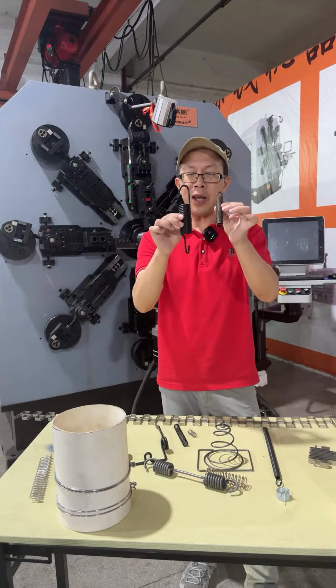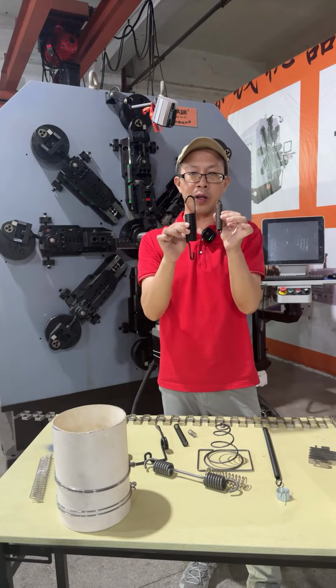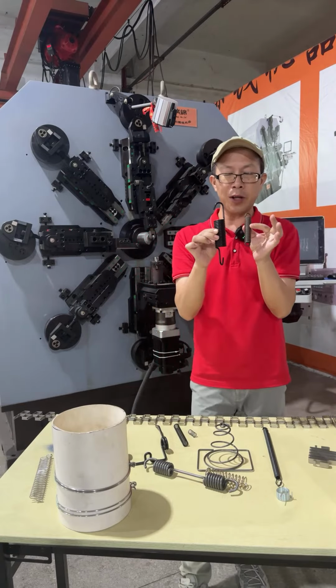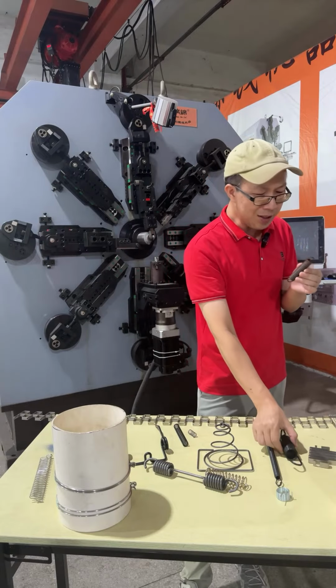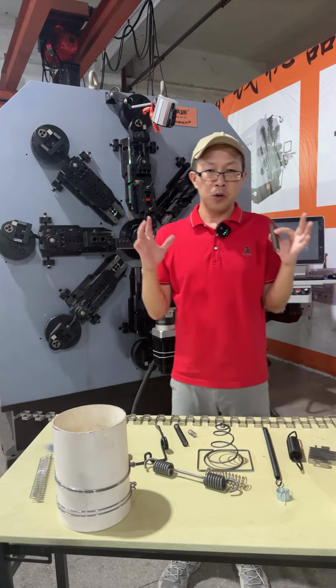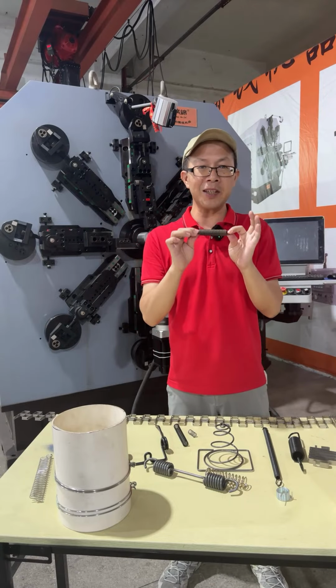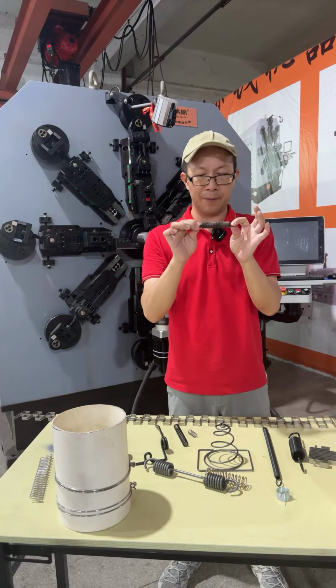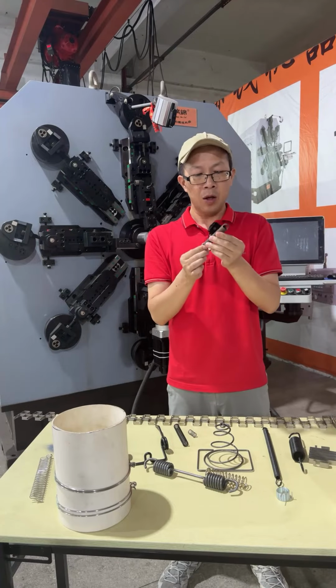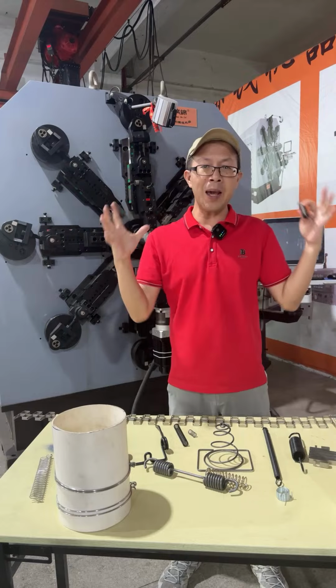Secondly, the extension spring, also called the pull spring, used in the playground, in kindergarten, the playground springs, or the camp.